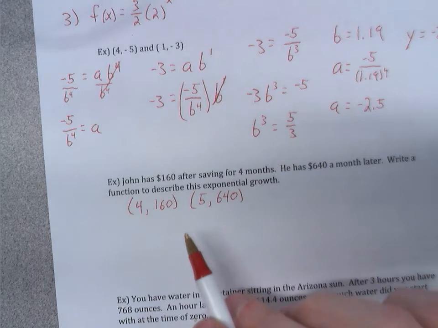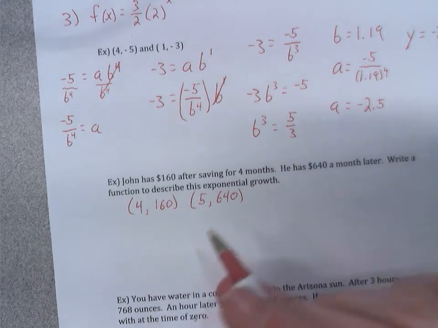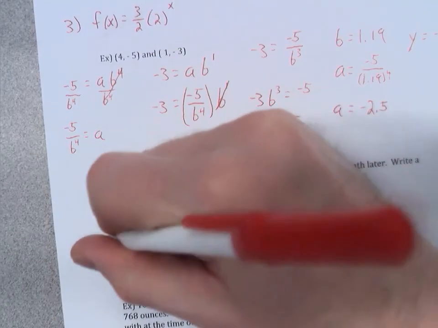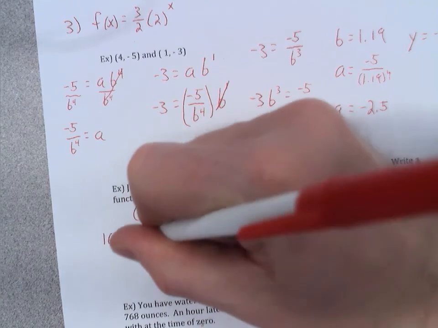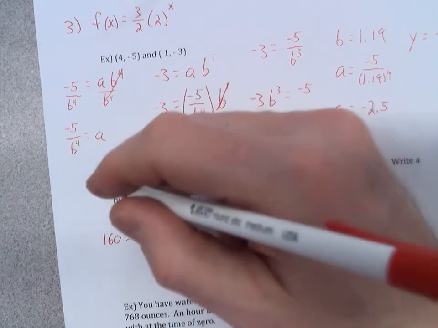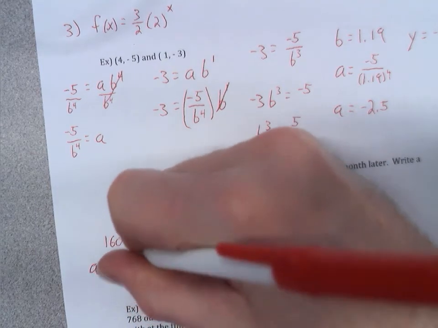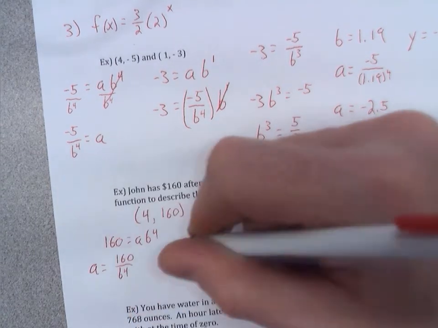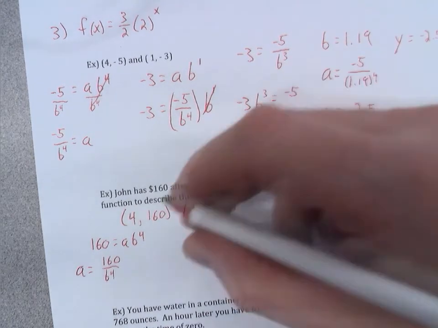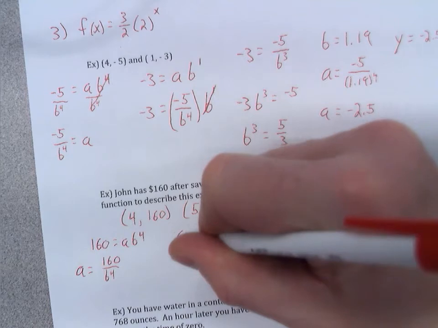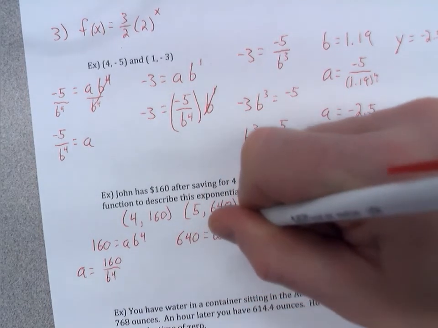Again, we can do it a lot like the first problem, or we can do it like the second problem. I'm going to do it like the second problem. So I have 160 equals a times b to the 4th. I'm going to rearrange that. A is going to be equal to 160 over b to the 4th. And then I have my other equation, 640 equals a times b to the 5th.